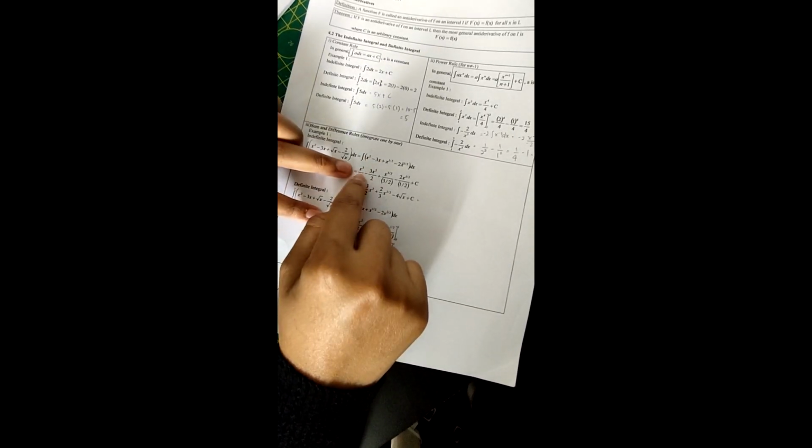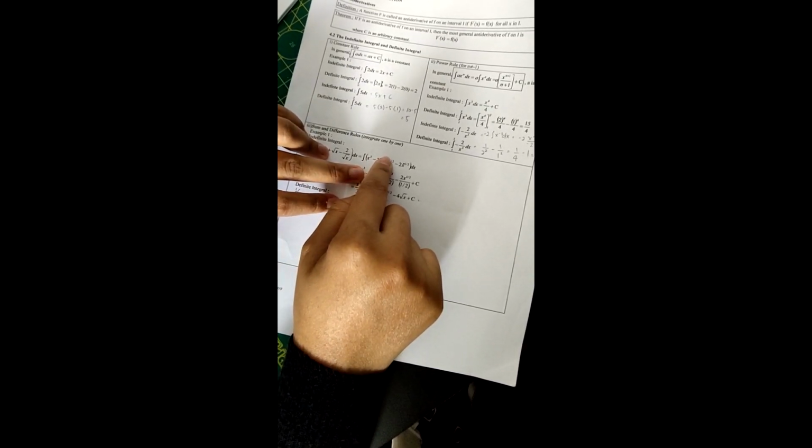So you have the integral of x squared minus 3x plus square root x minus 2 over square root x dx. Okay, integrate with respect to x. So here you integrate x squared, so x cubed over 3, because power plus 1, and then divide by the new power. And then negative 3x, you get negative 3x squared over 2.